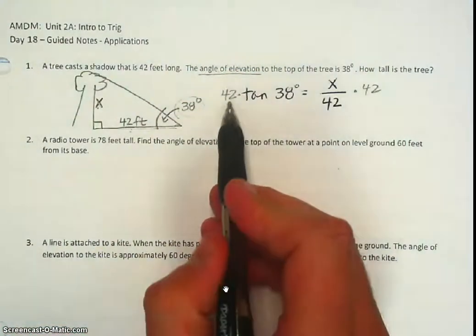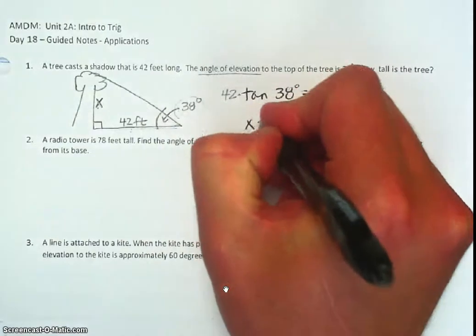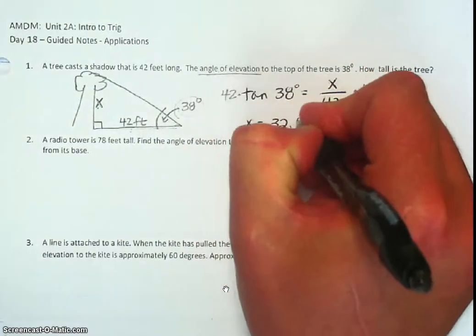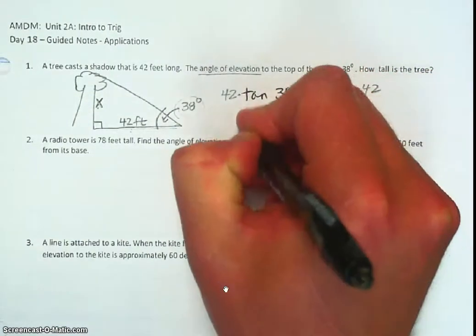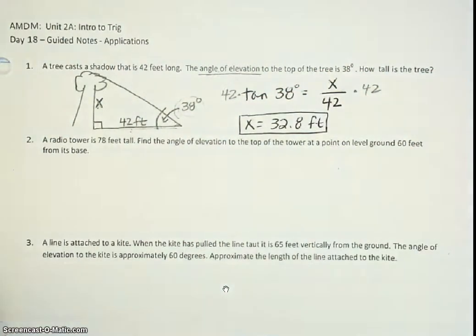So in your calculator, you would do 42 tan of 38, and you would get that x equals 32.8 feet. And that is the height of the tree. So pretty much the same thing you've been doing. We just had to draw the picture and kind of get a visual of it.